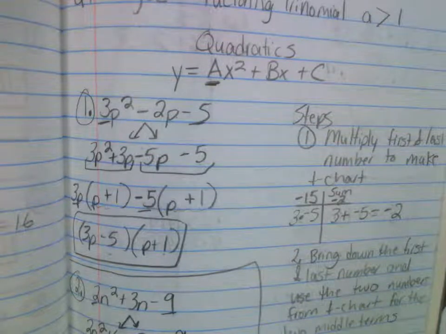Ian, come up to seat number 13, please. It's right here in front. Sit right here.